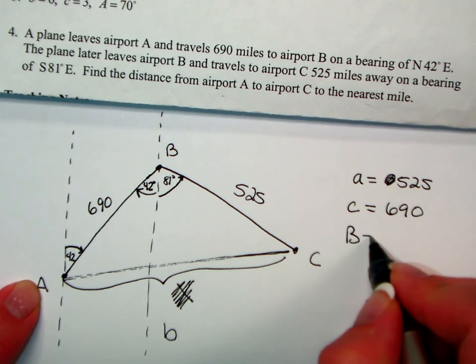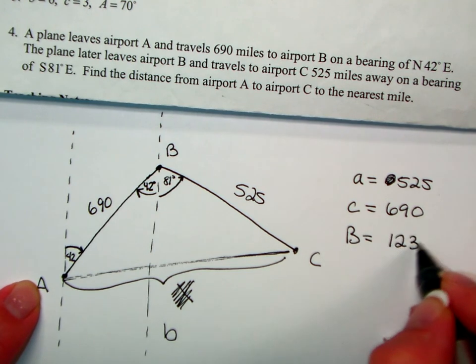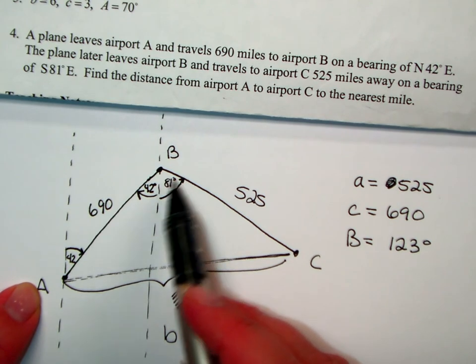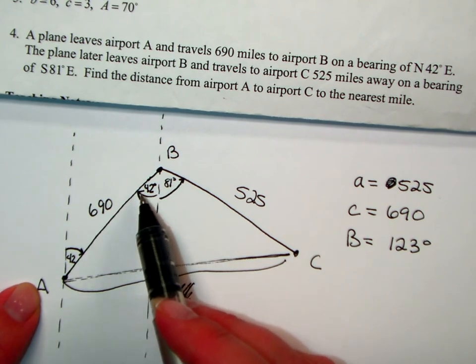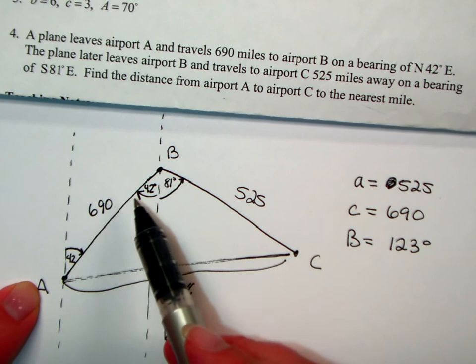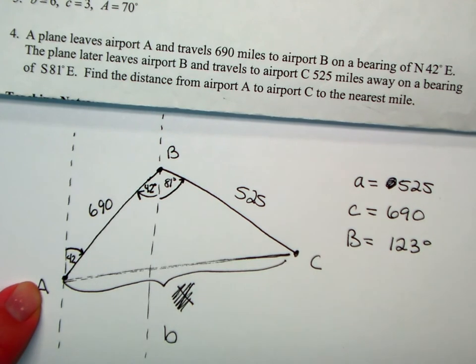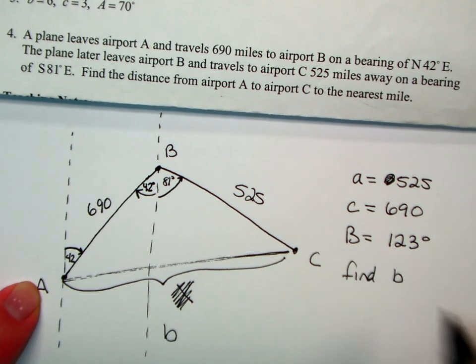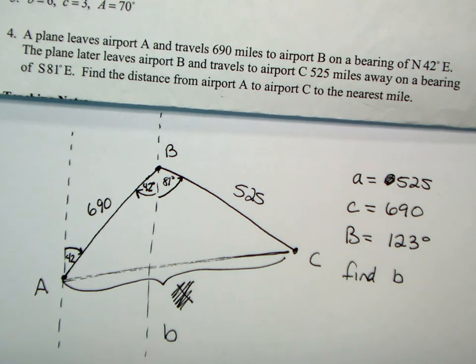And we know angle B is 123 degrees. The 81 degrees bearing east plus the 42 degrees bearing west gives us a total of 123 degrees. And I want to find little b. So in order to find little b, let's use the b squared equation.